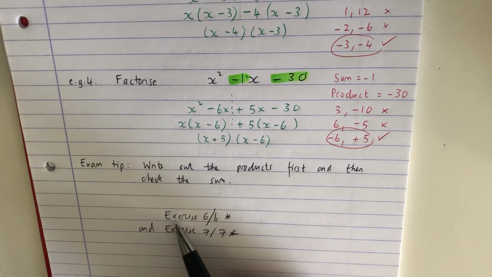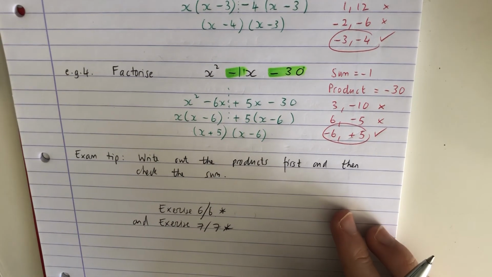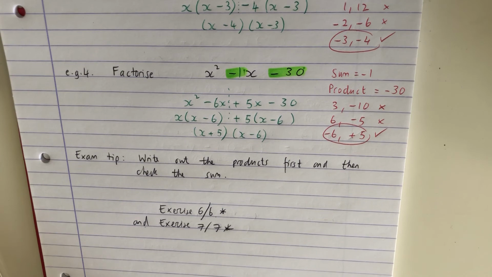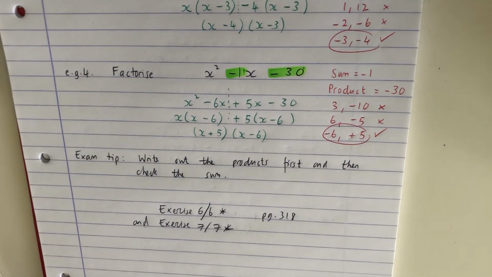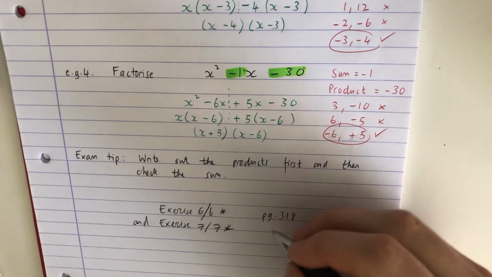So you're either going to do 6 or 6-star, and then you're going to either do 7 or 7-star, if that makes sense. And that is on page 318, and that's on page 319.